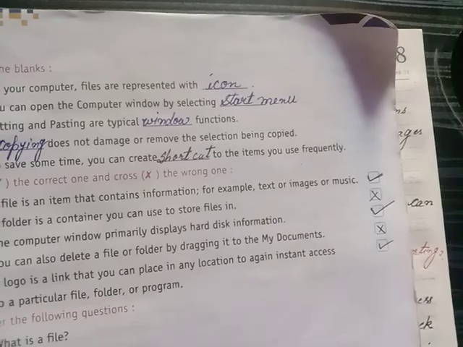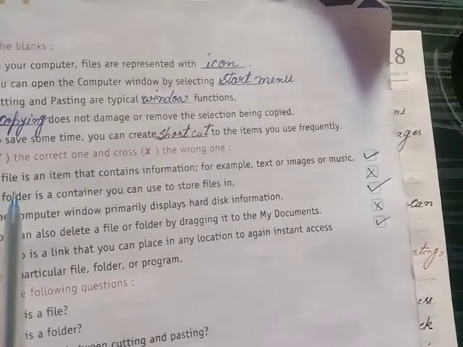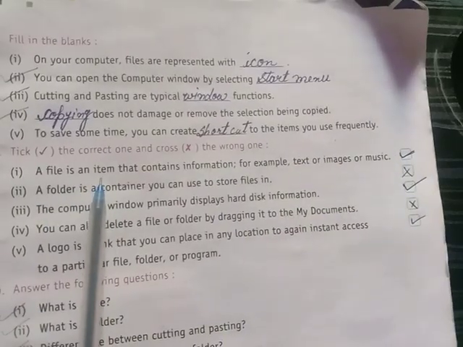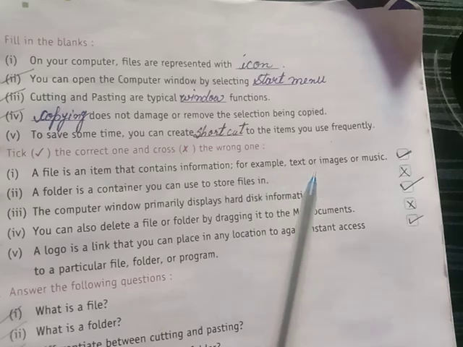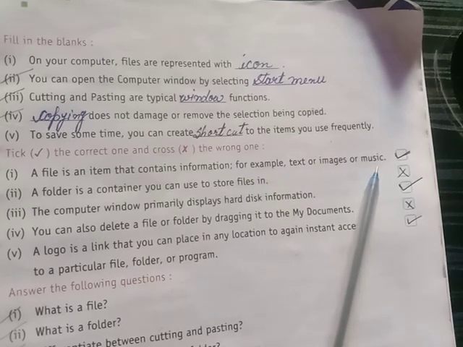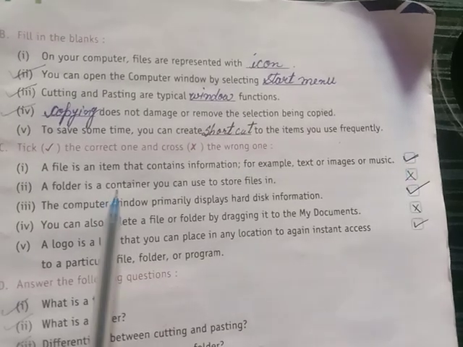C. Tick the correct one and cross the wrong one. First, a file is an item that contains information, for example, text or images or music. Correct.